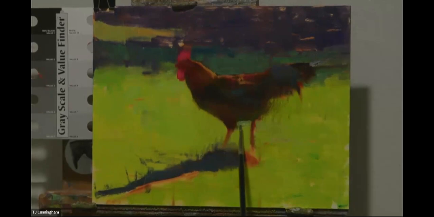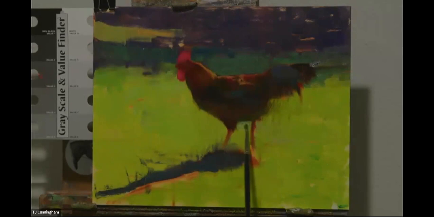Just cleaning up the shape with my grass colors again right in here. Redrawing somewhat. That's such a great tip about movement.